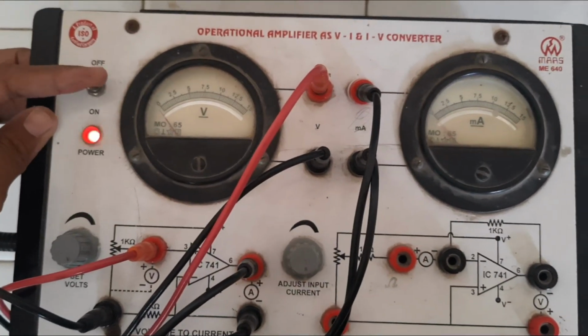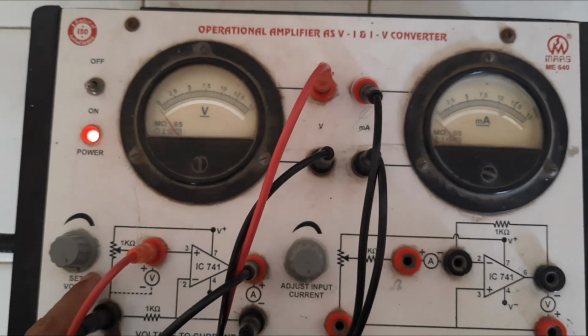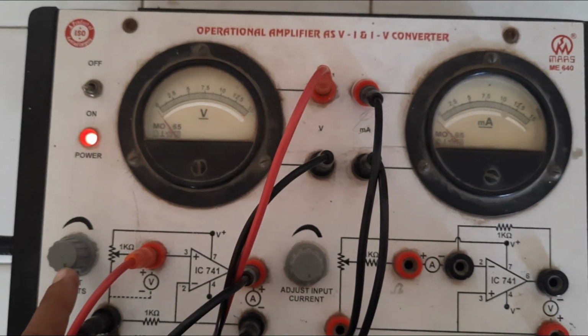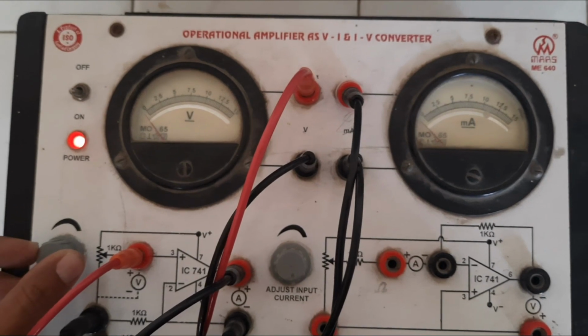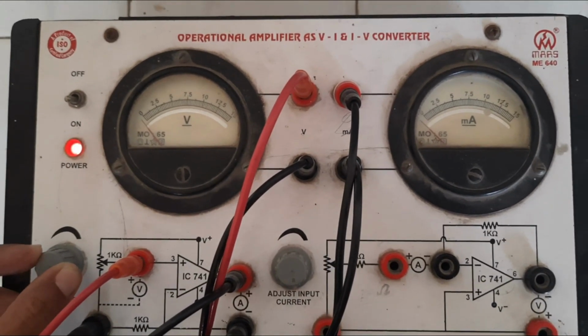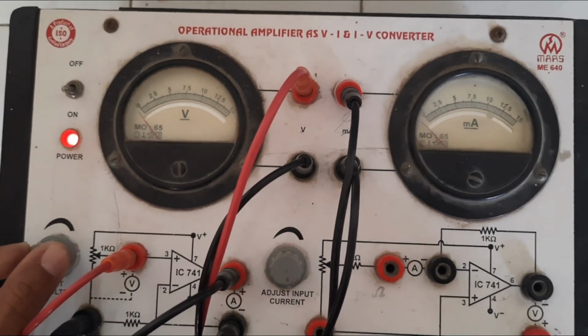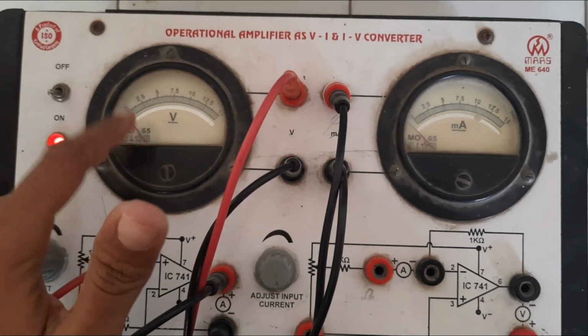Next you should switch on the device and vary the voltage, because the input is voltage. As you increase the voltage, there is an increase in current. Once you start taking readings, note down the voltage and the corresponding current.